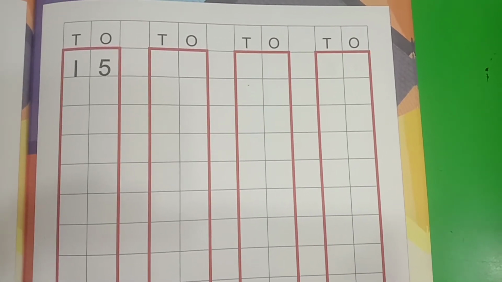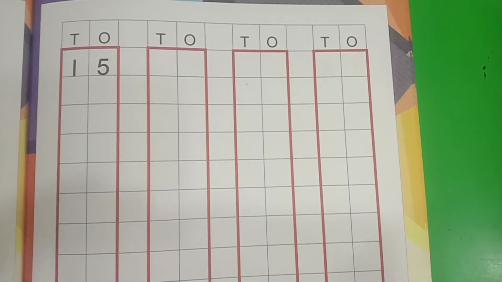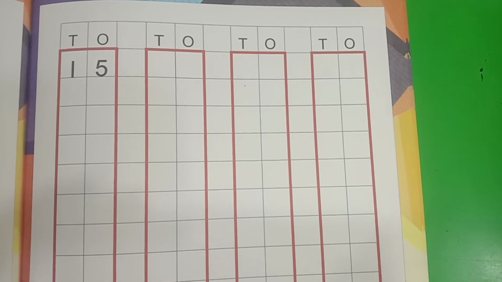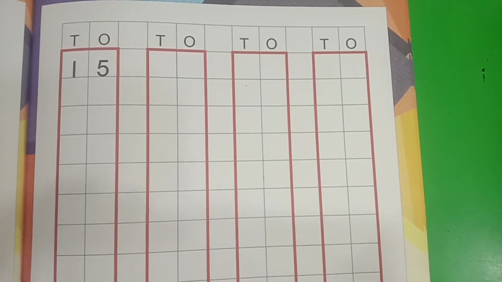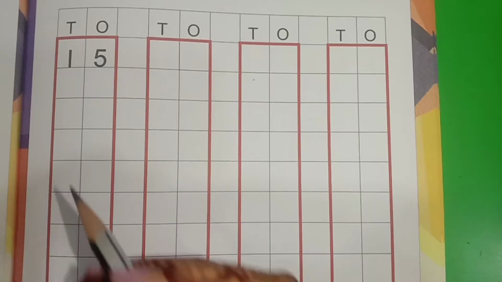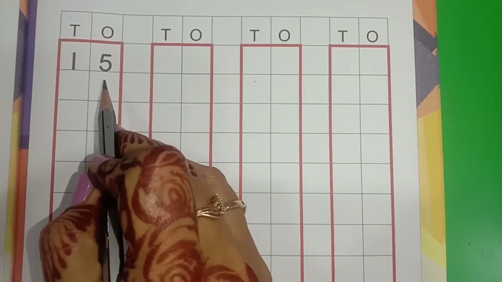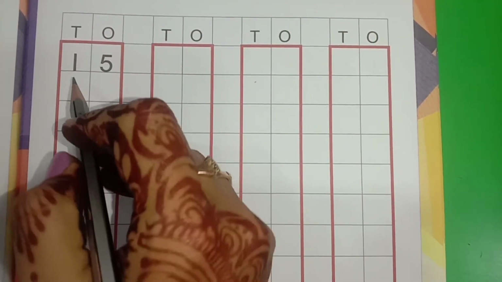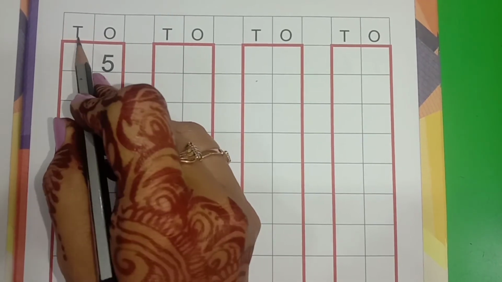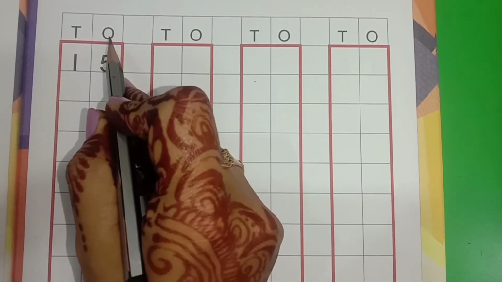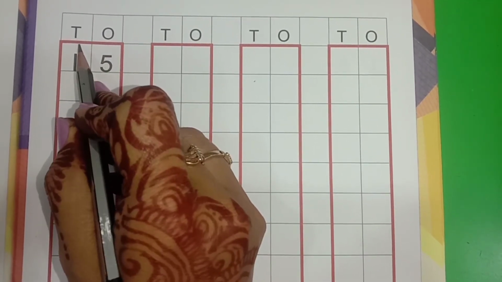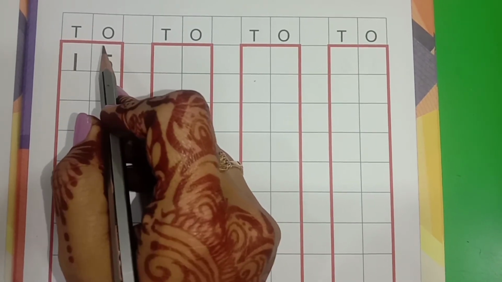This is your Max classwork book, page number 75, and today we are going to learn how to write number 15. As 15 is a two-digit number, we will write number 1 under T and number 5 under O. T means tens, O means ones.